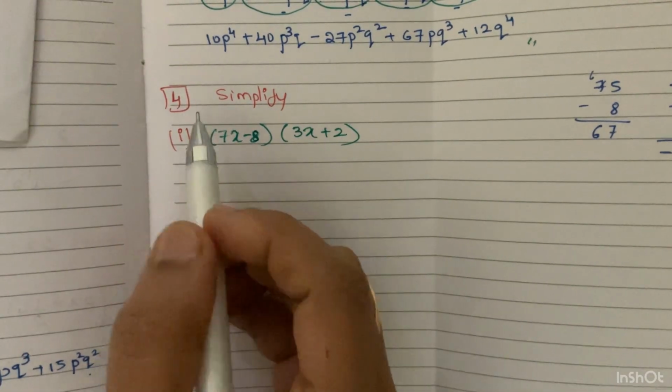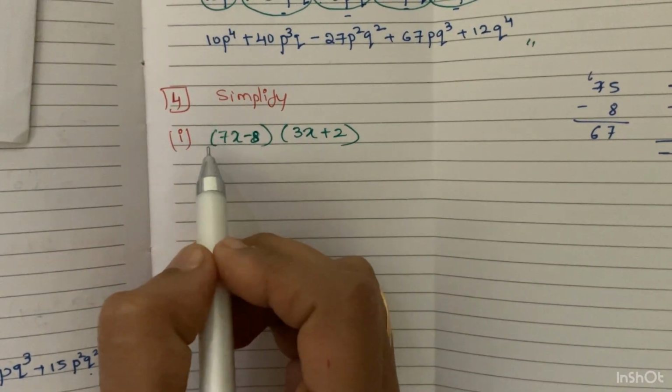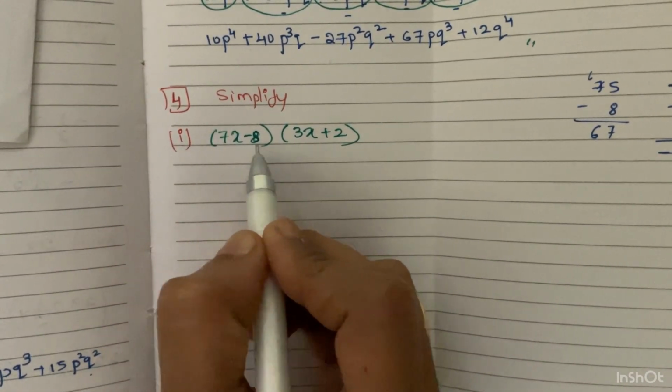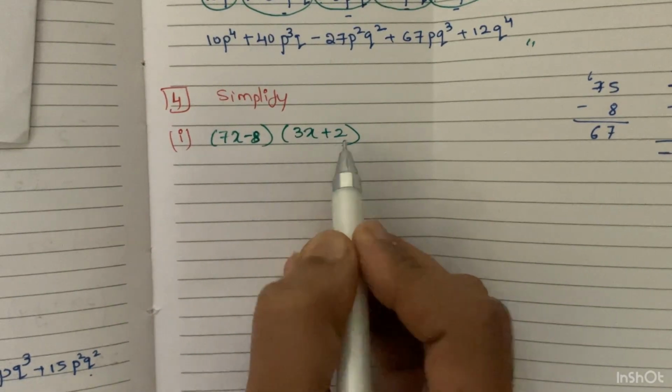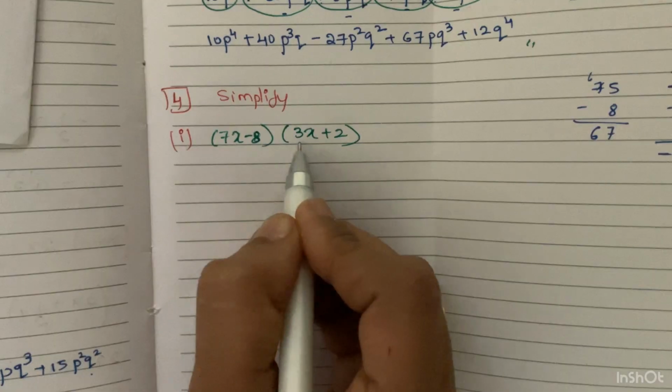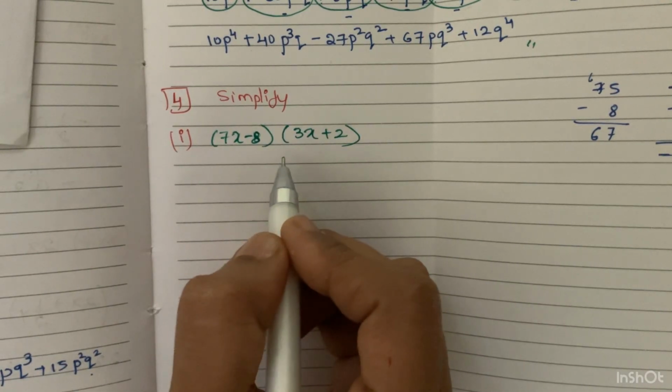In this video, let me start with question number 4. Simplify. The first expression is (7x - 8) in one bracket, and in another bracket we have (3x - 2) plus 2. So between these two polynomials, what do we have to do? We have to do multiplication here.